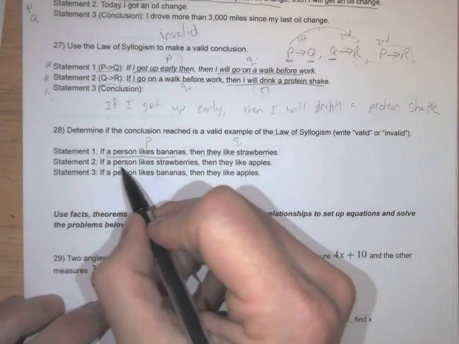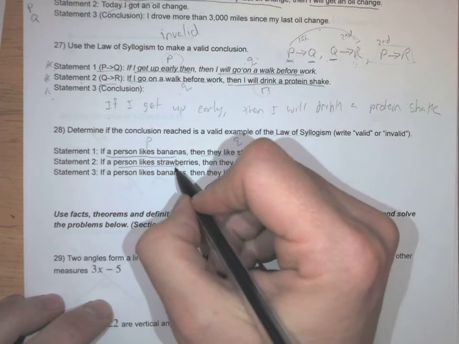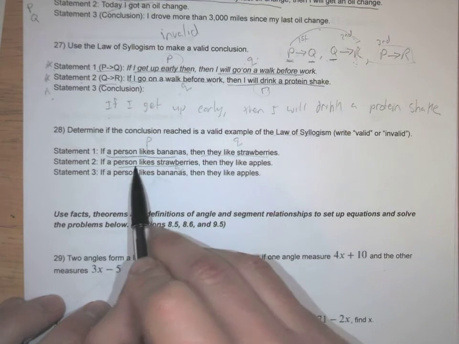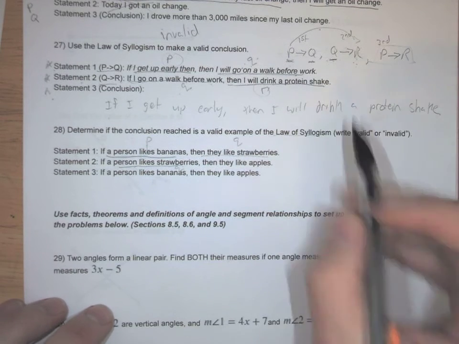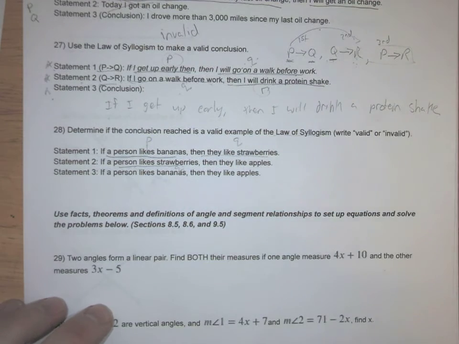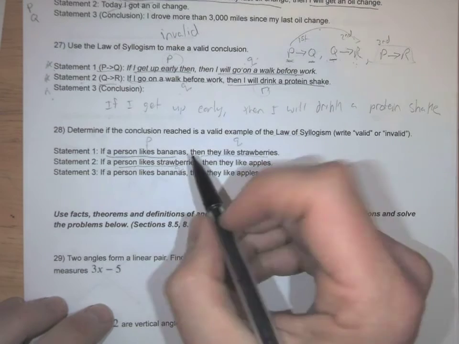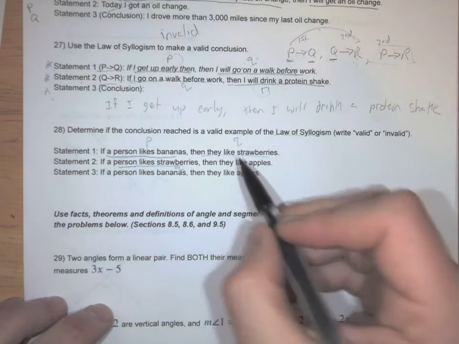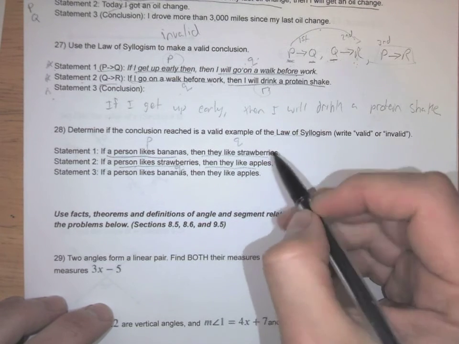Okay, a person likes strawberries. Well, that's Q, right? The beginning of the second statement matches the end of the first statement. That's what we're supposed to have happen in a syllogism. So far, so good. Okay, so Q is true, they like strawberries. Then they also have to like apples, which is R.